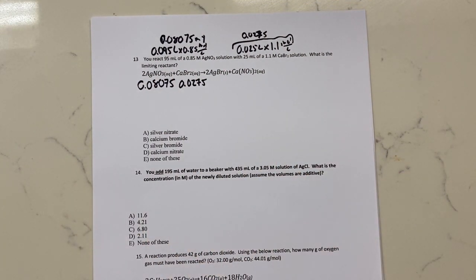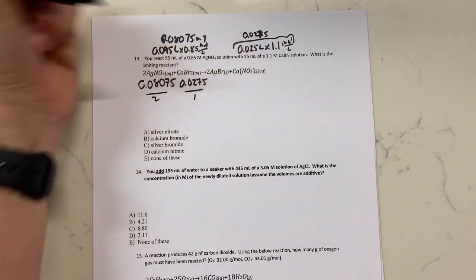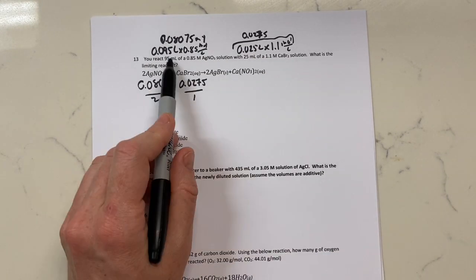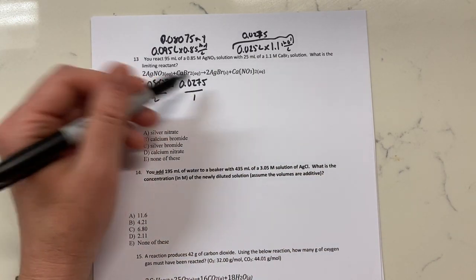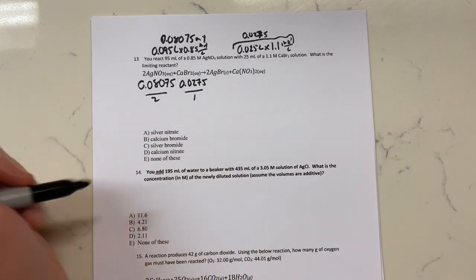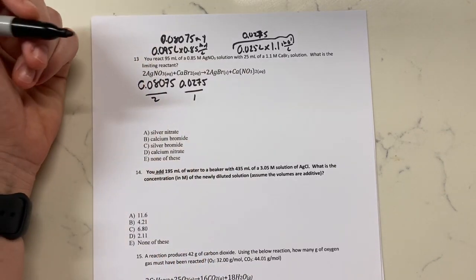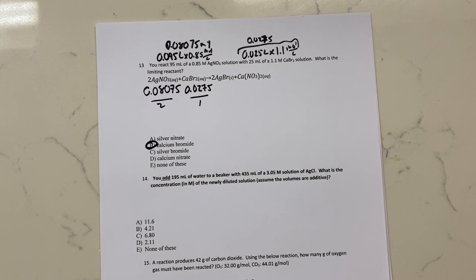It says, what is the limiting reactant? Okay, cool. So essentially you're going to divide that one by 2, divide that one by 1, and ask which one's smaller. So the main objective here was just to see if you could multiply moles and liters together and get the limiting reactant from there. It looks to me like this one's going to be smaller. It's going to be 0.04. This is going to be 0.0275. And so calcium bromide looks like the limiting reactant to me.